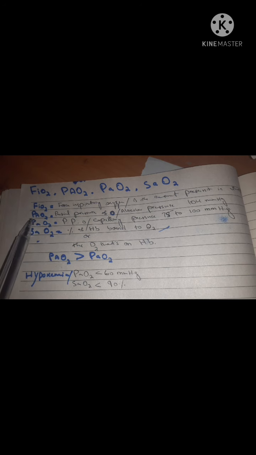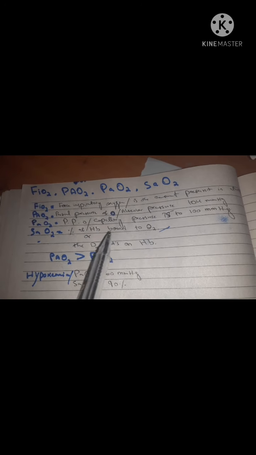After that, there is big PAO2 and small PaO2. There is a difference between them. The big PAO2 refers to alveolar pressure, which is 104 mmHg, and small PaO2 refers to capillary pressure, which is 75 to 100 mmHg. Alveolar pressure is the oxygen which is present in the lungs, and capillary pressure is the amount of oxygen which is present in the capillary, or people also call it arterial pressure.